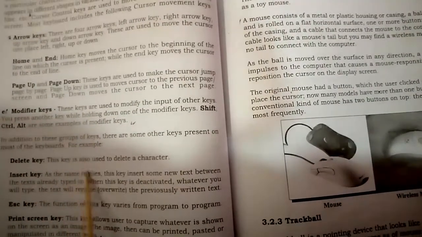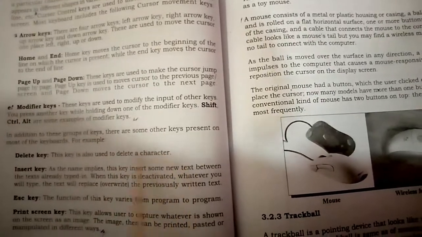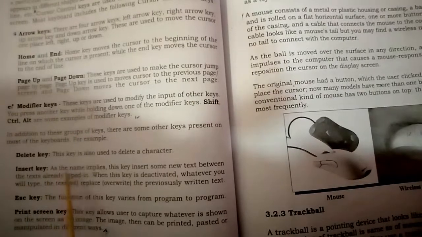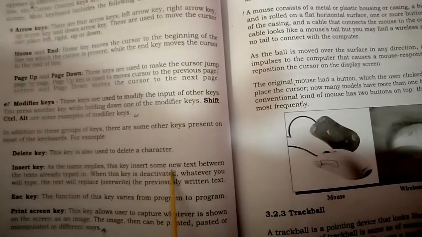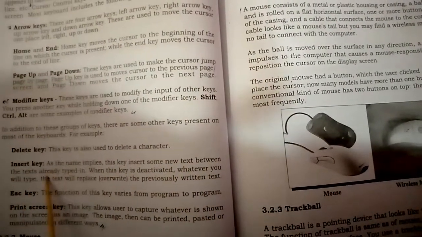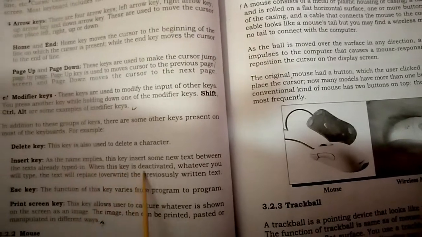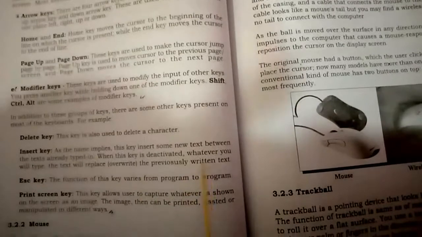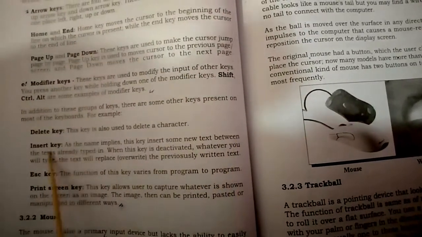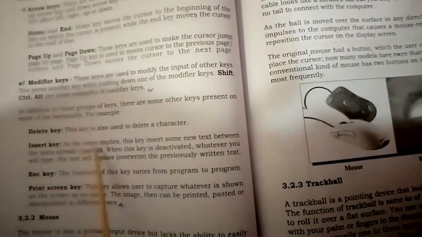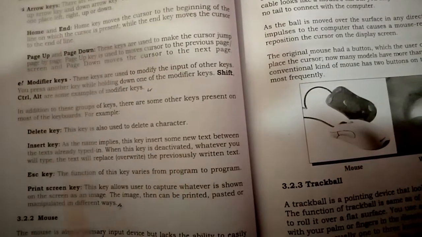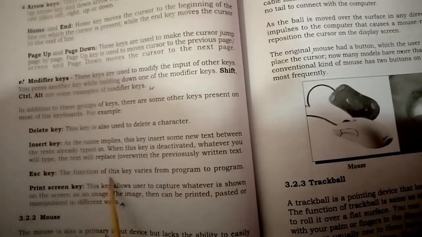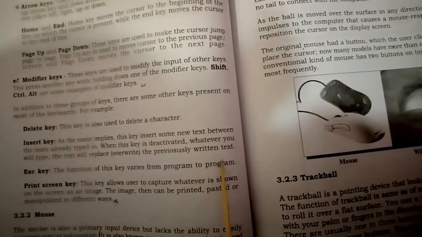Delete key. This key is used to delete characters. We can delete our characters by using this key. Insert key, as the name implies, inserts some new text between the text already typed in. When this key is deactivated, whatever you type will replace, or overwrite, the previously written text. We can use this key to insert any other text between the already typed text. Escape key. The function of this key varies from program to program.